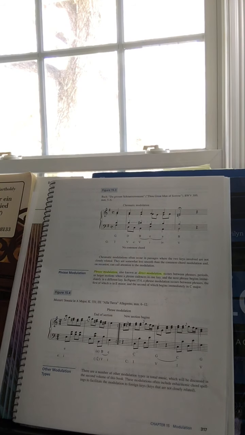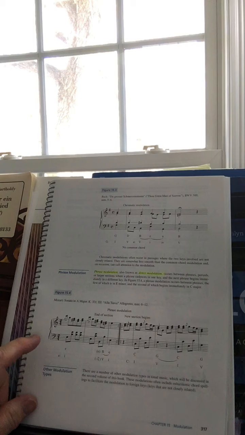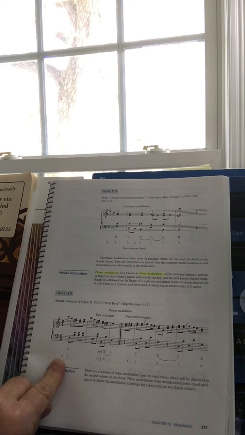A phrase modulation or direct modulation is where you're going along in one key and poof, you're in another key. So this is an example of this. You're in E minor, and then suddenly you're in C major. But they're closely related keys, right? C major is related to G major, and E minor is the relative minor of G major.